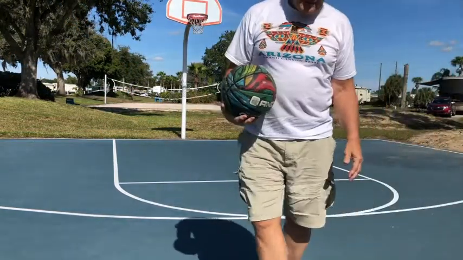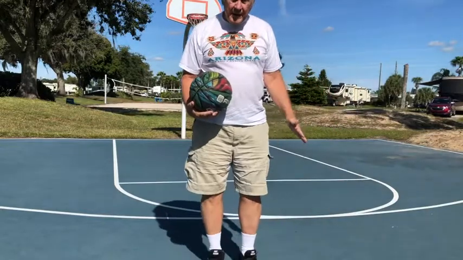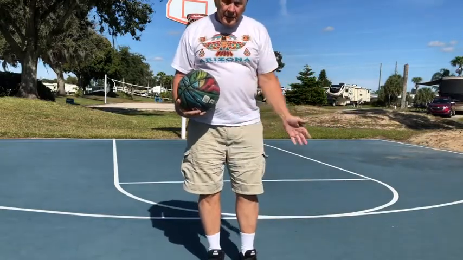Now we'll do the drill from the left side using the left hand. Change of dribble to change the vector.